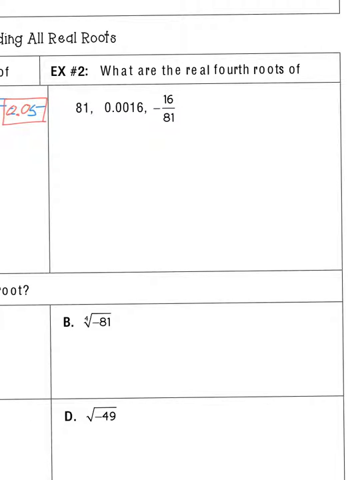So now we're taking fourth roots. So I'm going to take the fourth root of 81. So what number times itself 4 times gives you 81? And that would be 3. 3 times 3 times 3 times 3. You can prime factor it. You'll see that you have 4 3s.